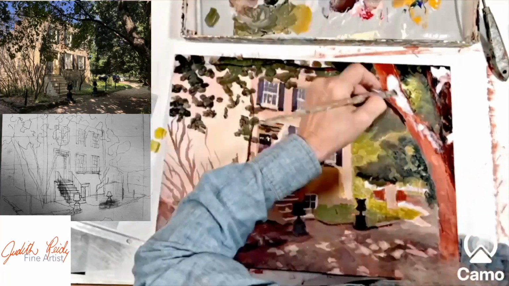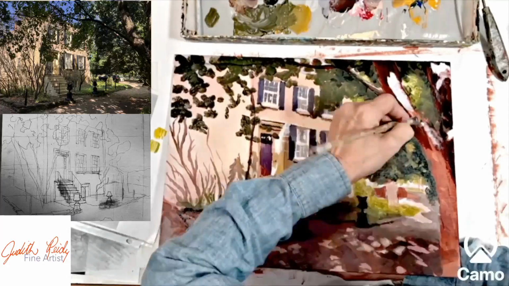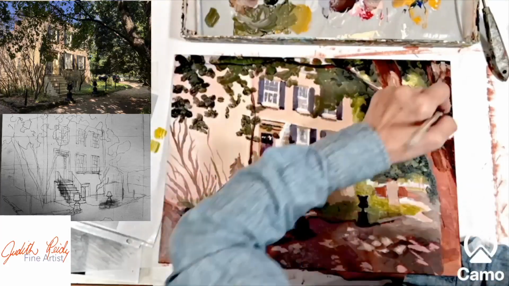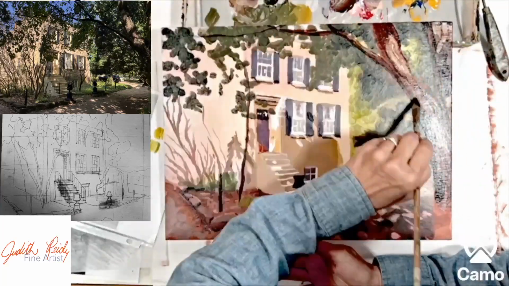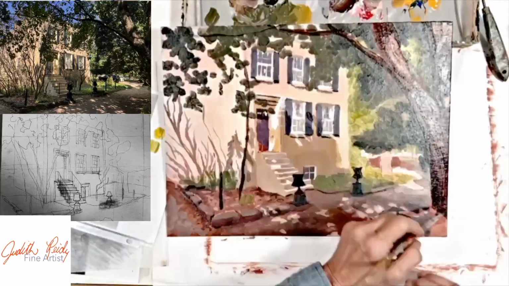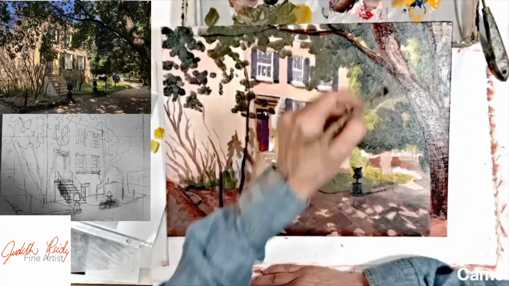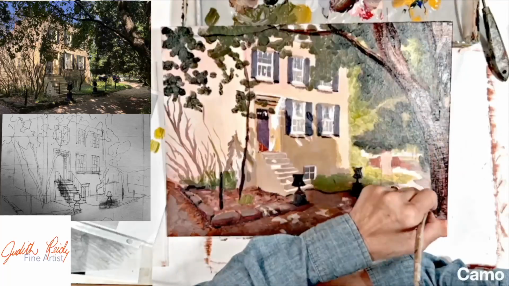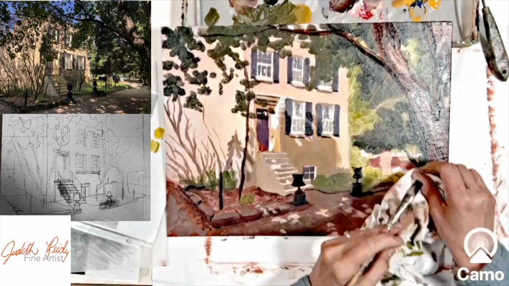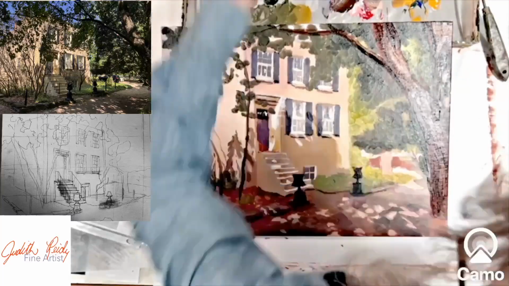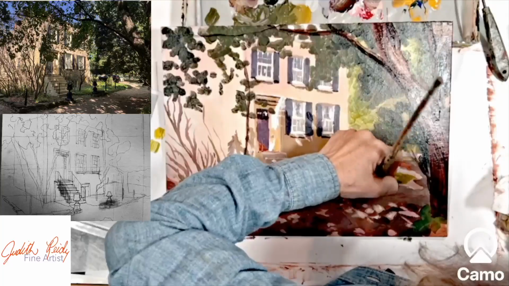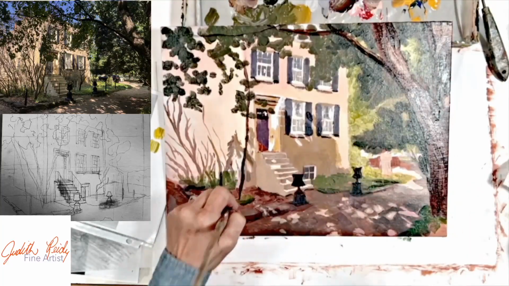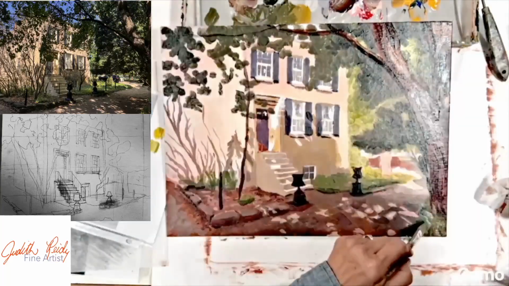I think we need to change the tree trunks to make them a little less distracting. They were too close in value, they need to get darker. So we're going to make those darker. But we're having a little bit of a problem with glare. And I'm really liking the way this one's turning out.